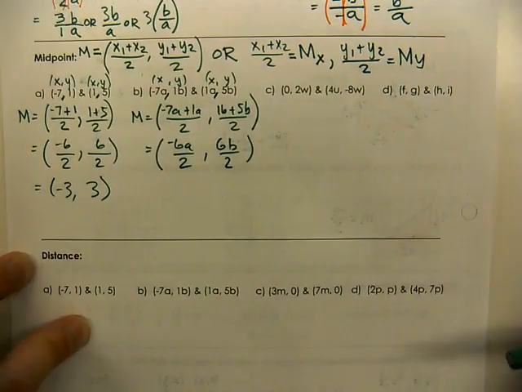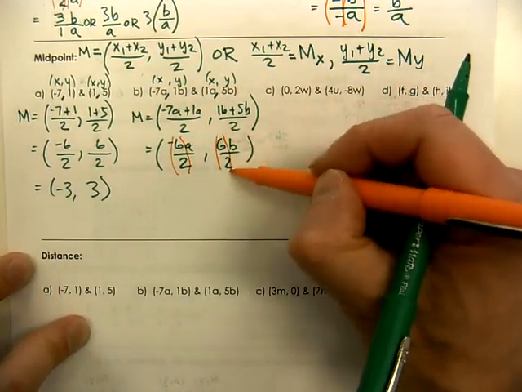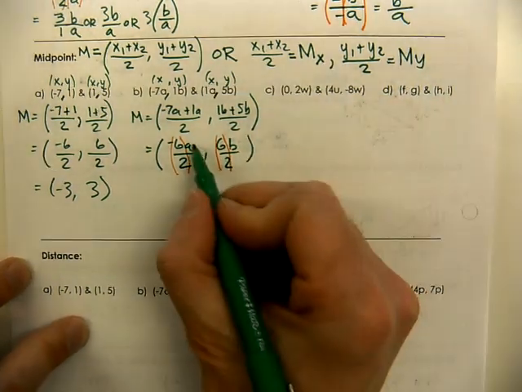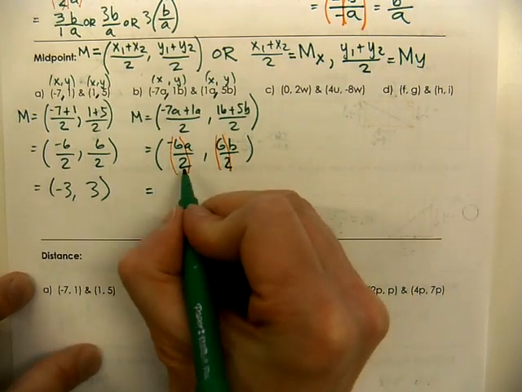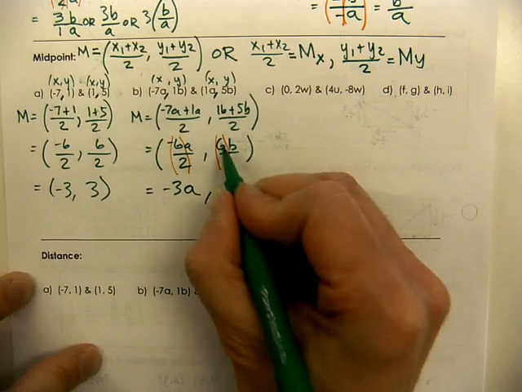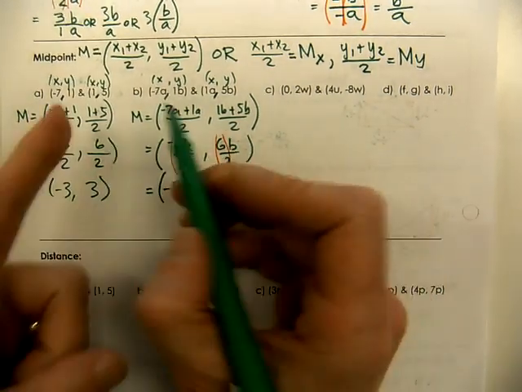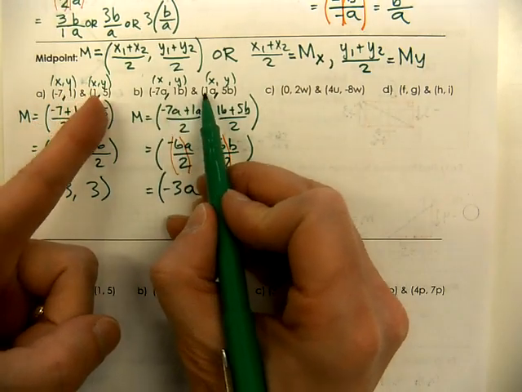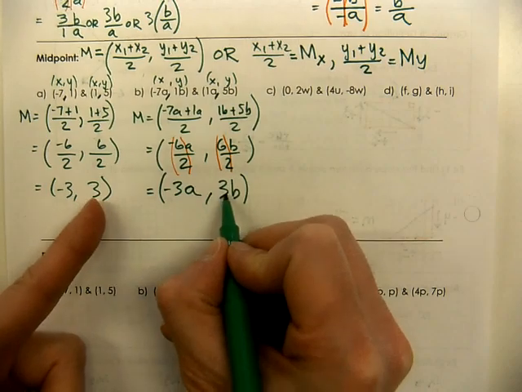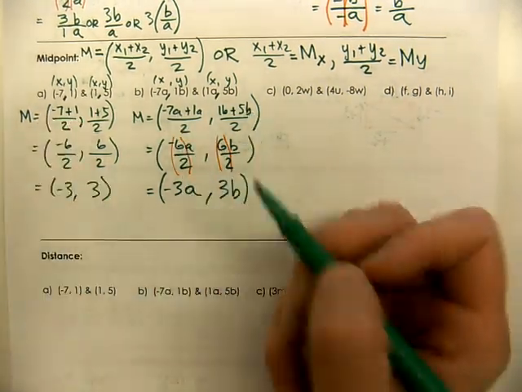And then reduce the fractions if possible. And again, you're looking at the coefficients here. And then you would be looking at the variables in case the variables could be canceled out. But no, the variables don't cancel out. So negative 6 divided by 2 is a negative 3 in front of the a. And 6 divided by 2 is a positive 3 in front of the b. So notice that we had the exact same numerical values for these two examples. So we get the exact same numerical results. We just happen to have a's and b's with those values.